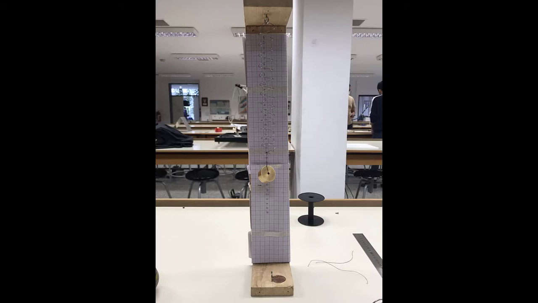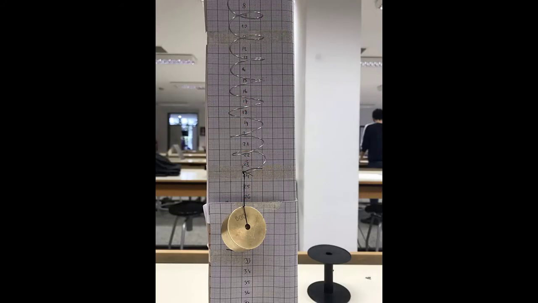I calculate the force constant of the spring by using Hooke's law and Newton's first law. I repeat the same procedure using different masses, so that I have calculated a more accurate spring constant.